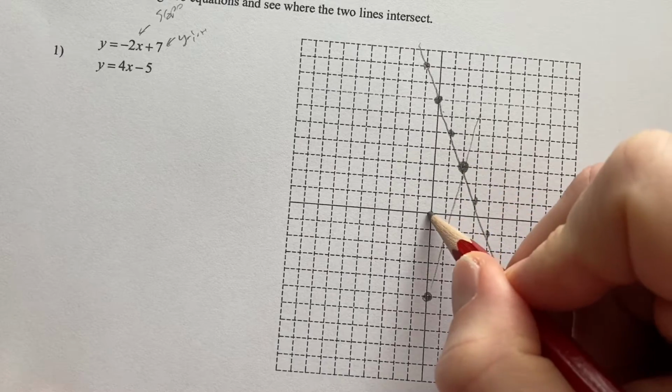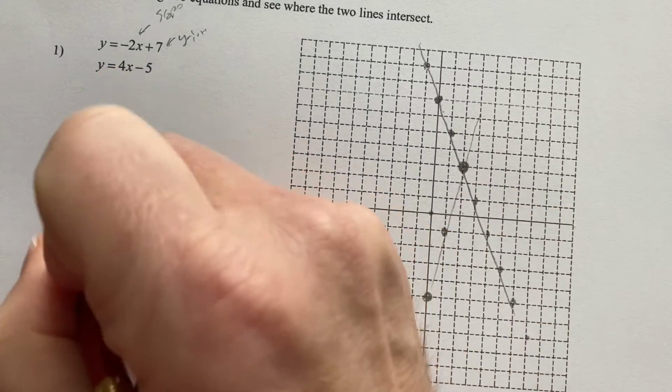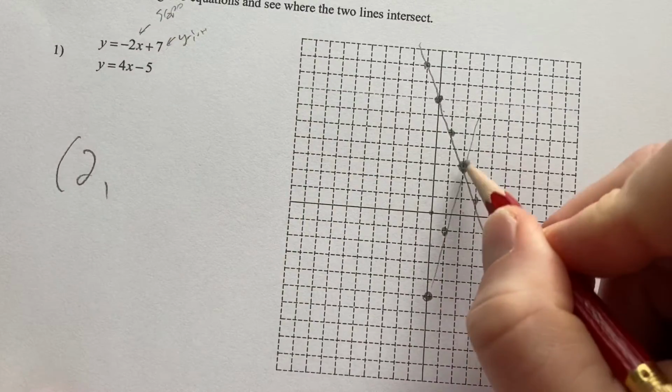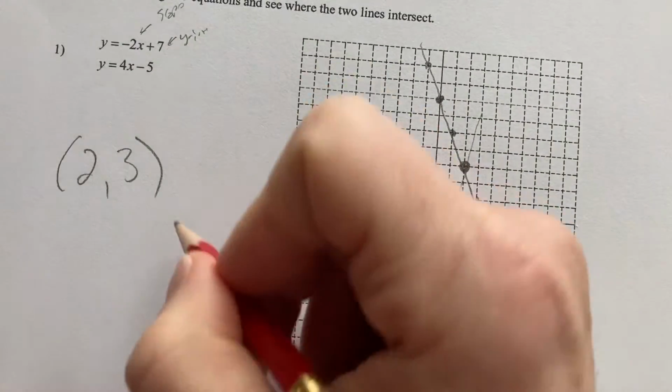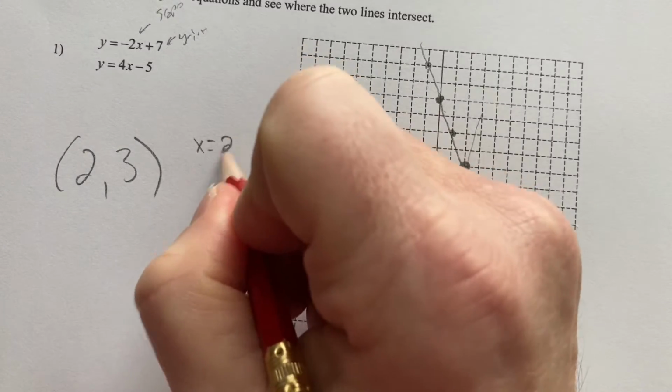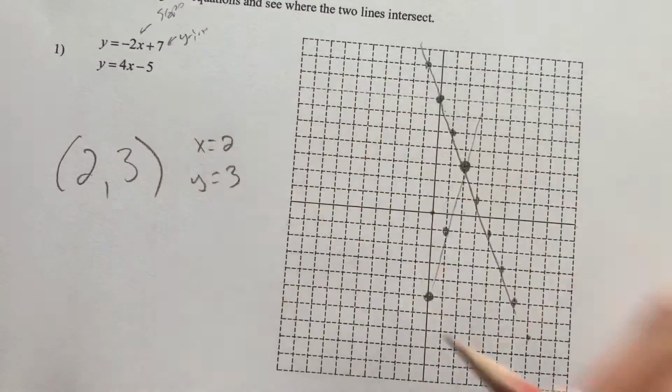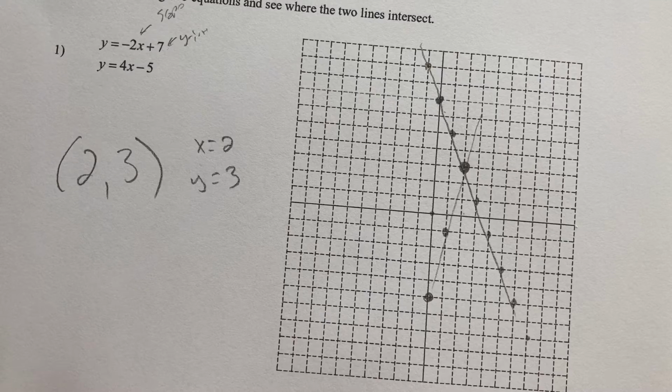And so the last thing we're going to do is just say what the coordinates are. Here's 0, 0. So this is 2 spaces to the right and 3 spaces up. So there's our answer, 2, 3. Or another way of saying it is x equals 2 when y equals 3. And that works for both of those.